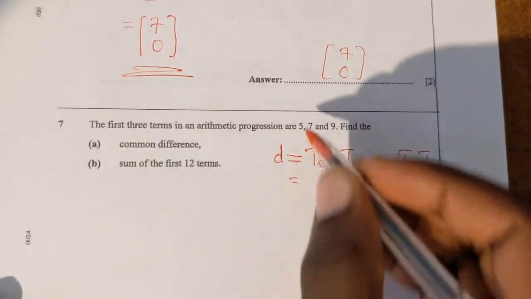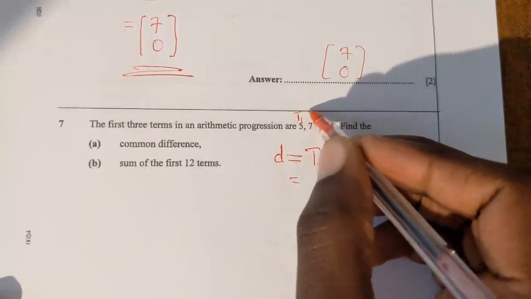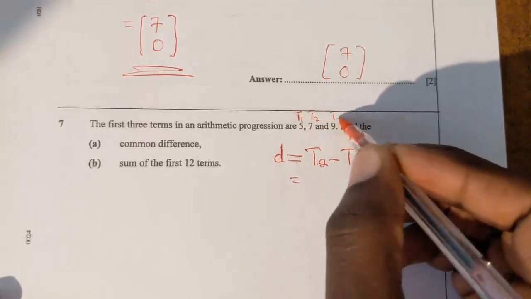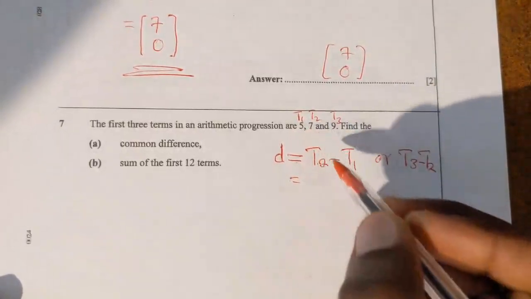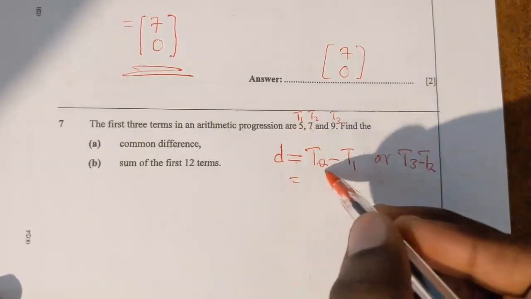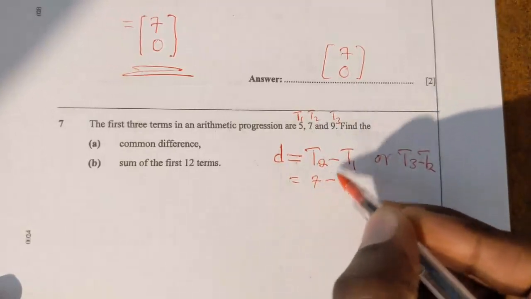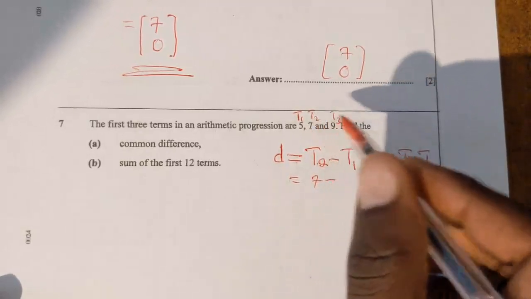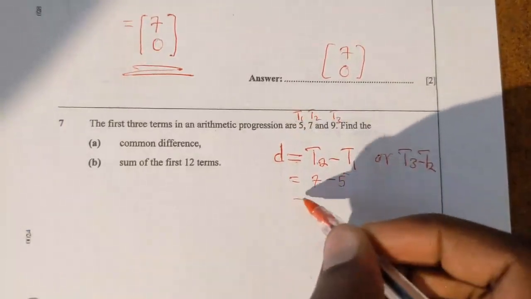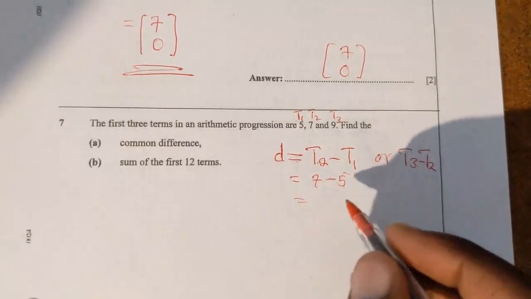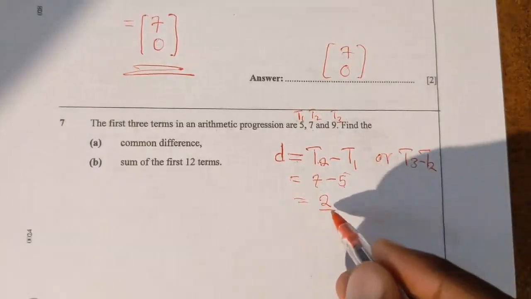Here we have term 1, term 2, term 3. We'll try both. Term 2 minus term 1: term 2 is 7 minus term 1, which is 5. 7 minus 5 is 2. So this is the common difference.